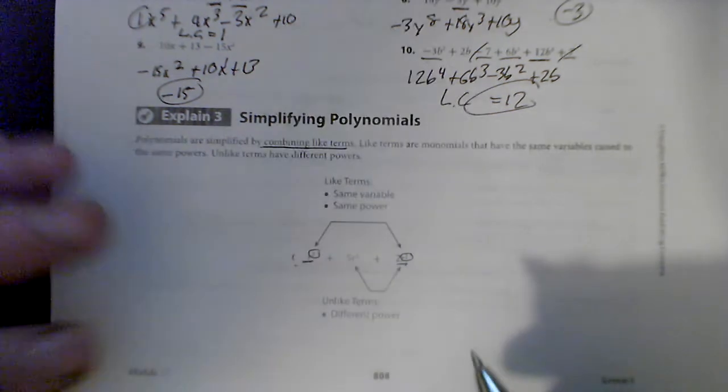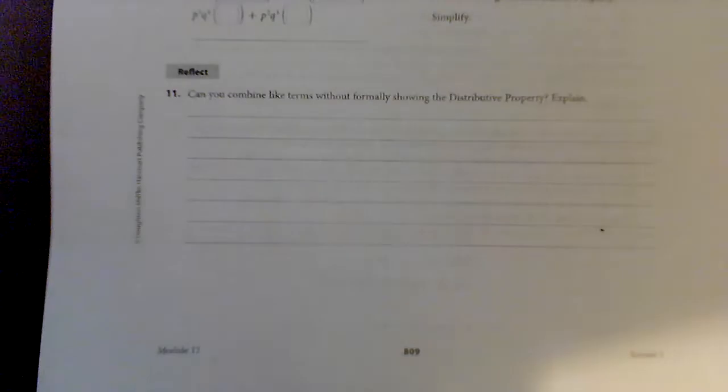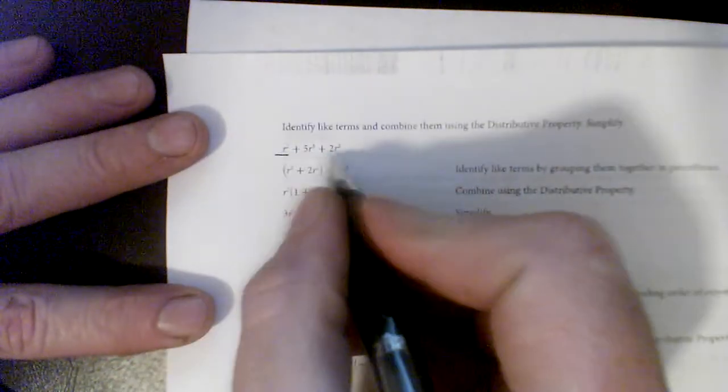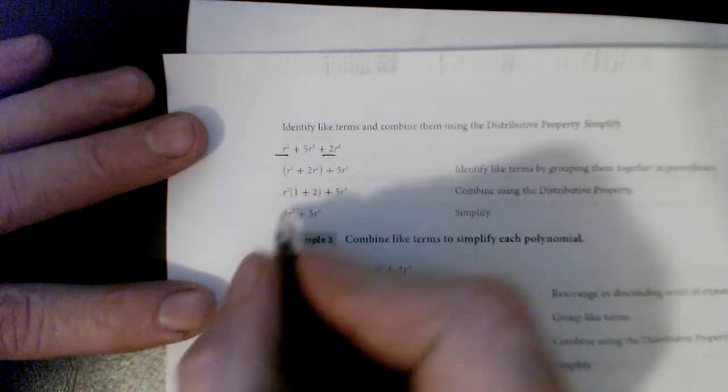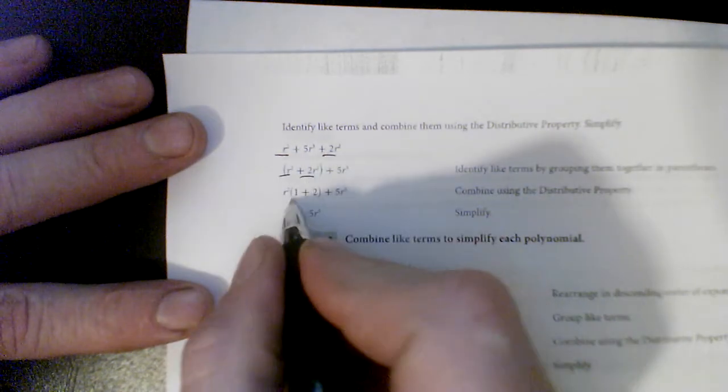So when you add like terms, you do not change the variable, you just add the coefficients in front. For instance, we can see r squared and 2r squared are the same, right? And if you add 1r squared and 2r squared, 1 plus 2 is 3r squared. So I'm going to come down here, we're going to look at this guy.